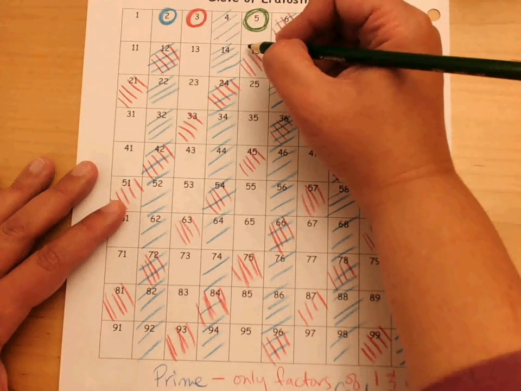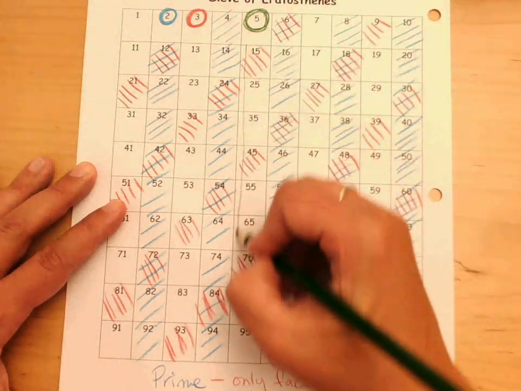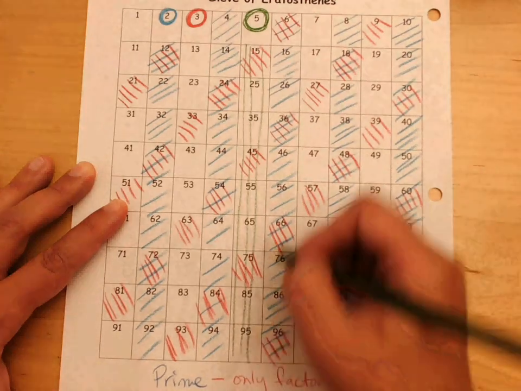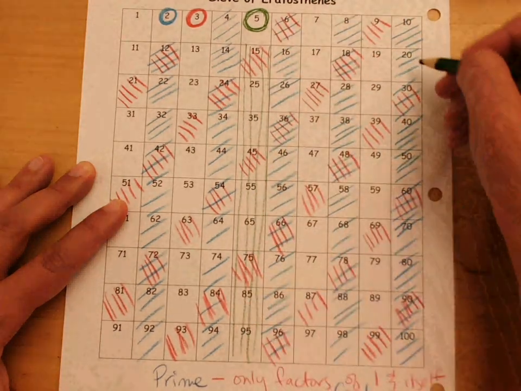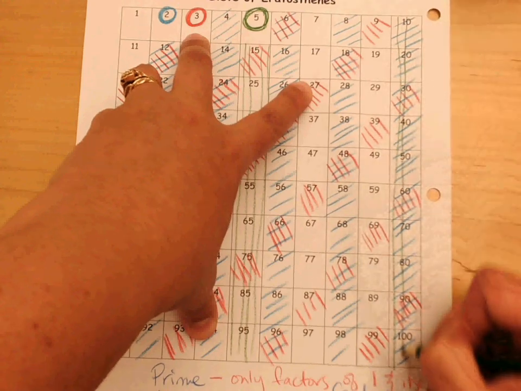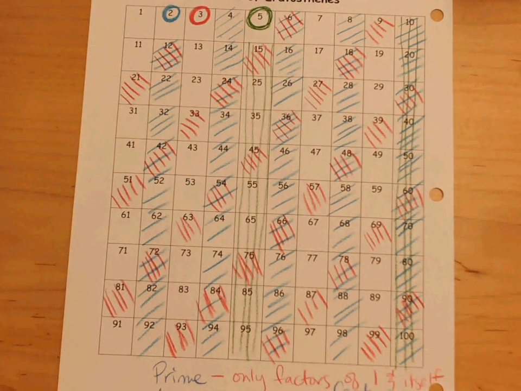They all end in a 5 or a 0. So that's the divisibility rule for 5. How do I know something is divisible by 5? Because it ends in a 5 or a 0. So that was actually really easy to shade, wasn't it?